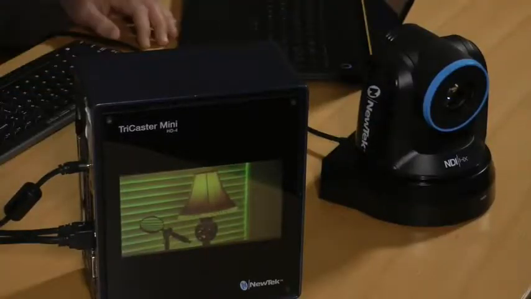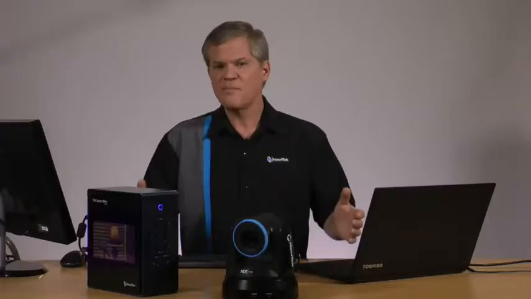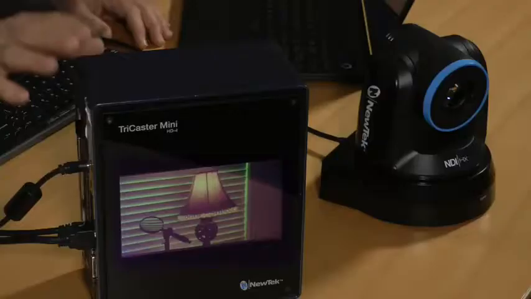I have the TriCaster and the PTZ1 camera connected to a network. You can power the camera either with the included external power supply or with a single cable using a power over Ethernet injector. This is good for a camera up to 100 feet. On the TriCaster, I have the camera on input 1.